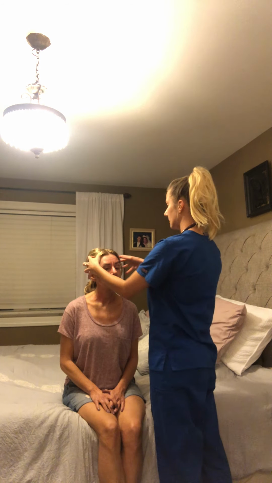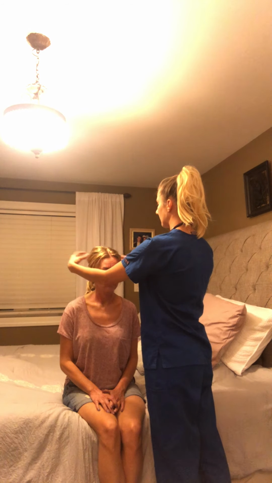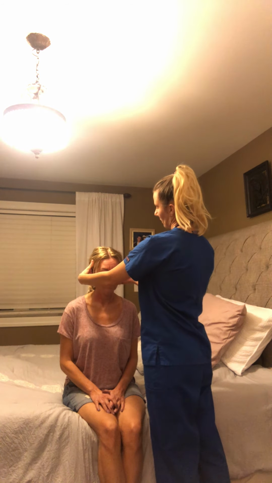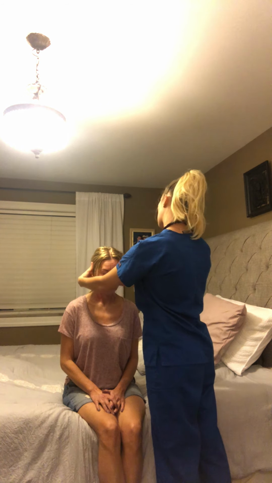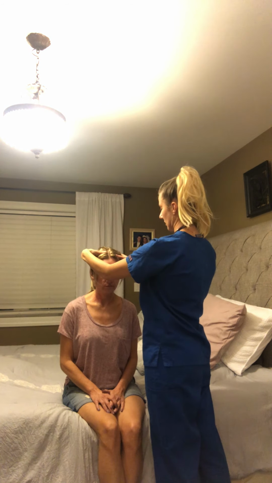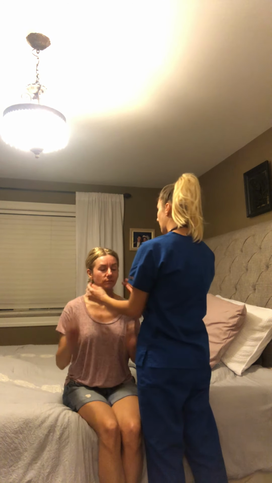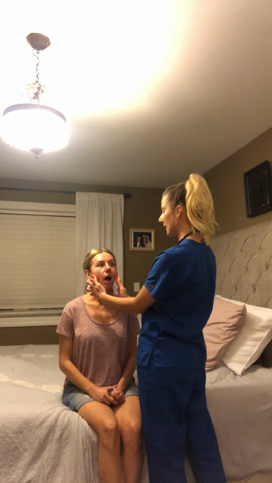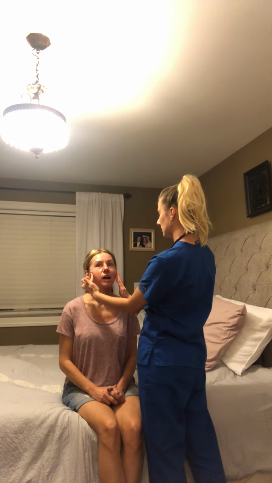So first, I'm just gonna take a look at the face and head, and I'm just noting the shape and size first. Then I'm going to palpate and inspect your head. And I'm looking for lesions, masses, other abnormalities, and tenderness. After that, I'm going to palpate the temporomandibular joint. So go ahead and open and close your mouth, and side to side. And I'm checking for crepitations.